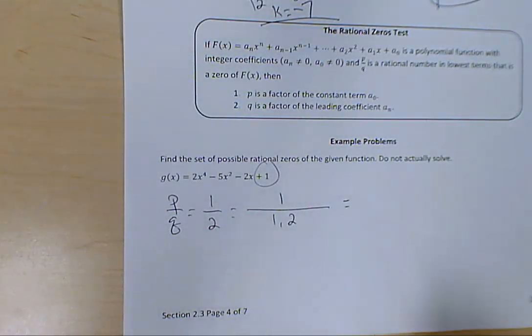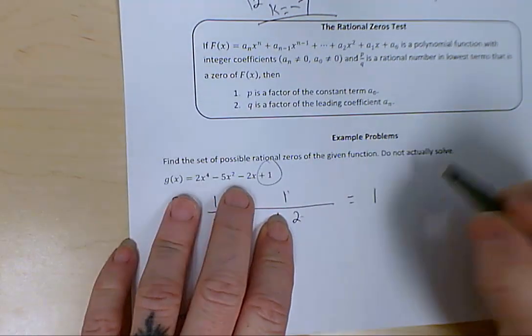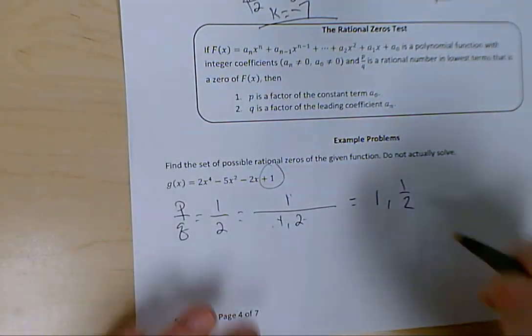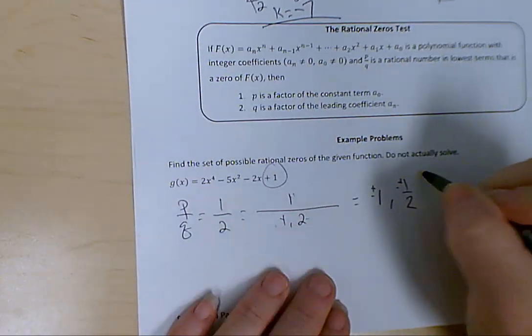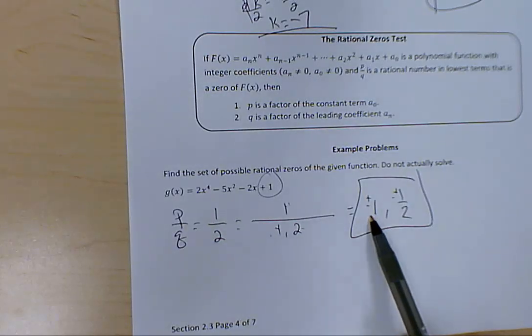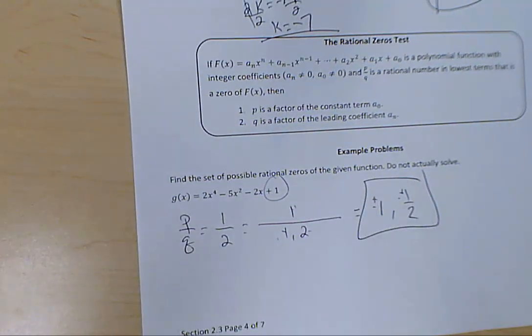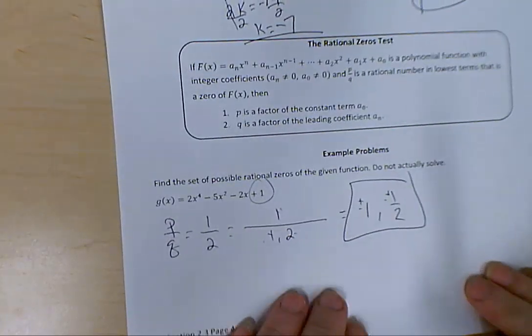After this point, what you want to do is take every number in the numerator, put it over the same denominator. So 1 over 1 is a 1. 1 over 2 is a 1/2. Throw a plus or minus in front of it. That is your list. Positive and negative 1, positive 1/2, negative 1/2. So we have 4 options here. Moving on to the next example.